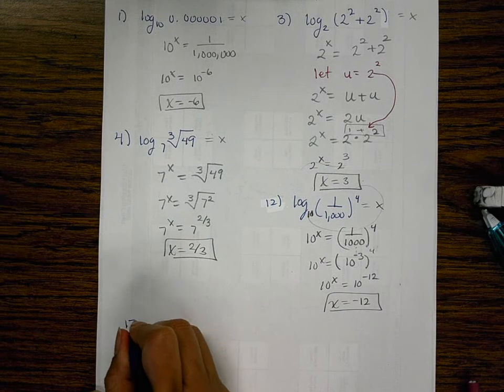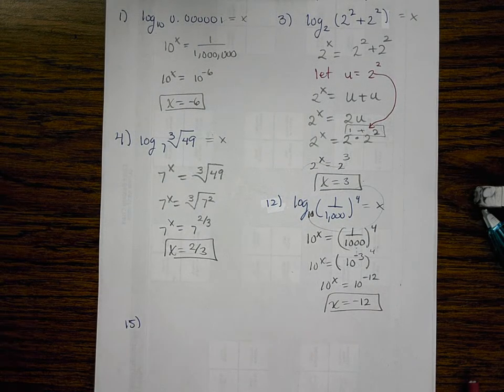All right. Number 15. 15 is a different section. It is write as one log and simplify if possible.